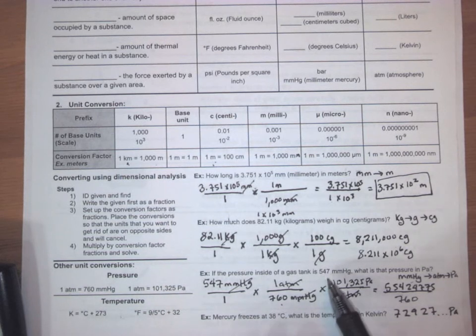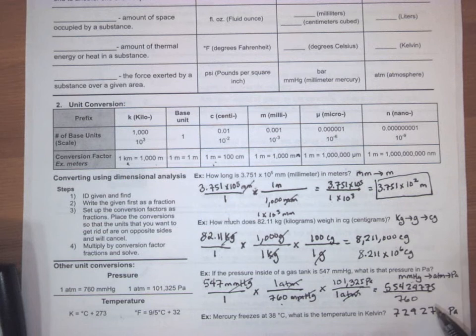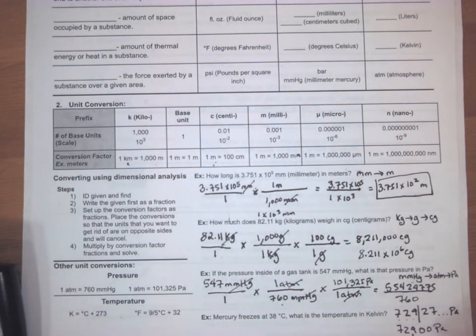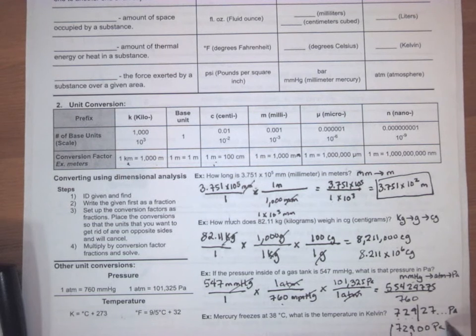So the only thing I'm going to focus on in terms of counting the least number of significant figures is the value that I started with. If this is in 3 sig figs, then my final answer needs to be in 3 sig figs. So I'm going to go 1, 2, 3. My cutoff line will be the 9 and the 2. And then I get 7, 2, 9. And then this will just be 0, 0 pascals. So 72,900 pascals. And that's my final answer.